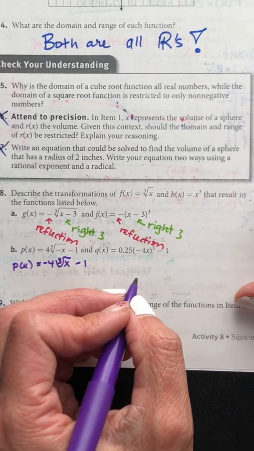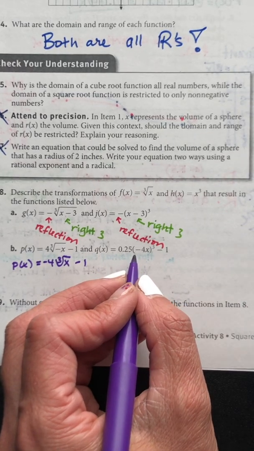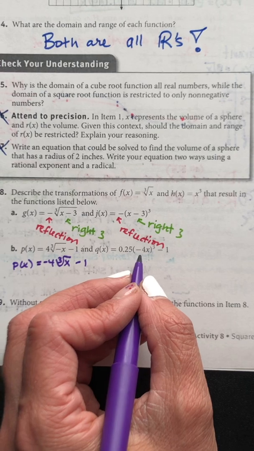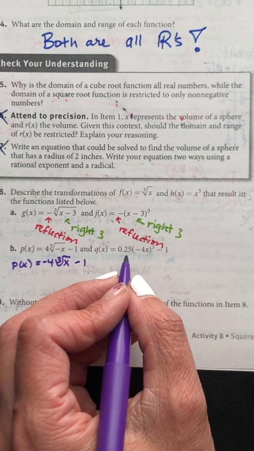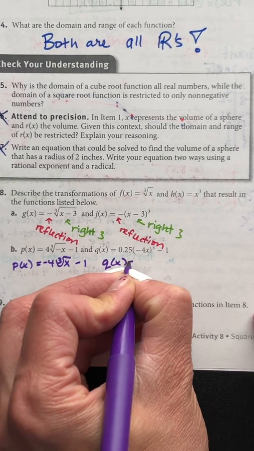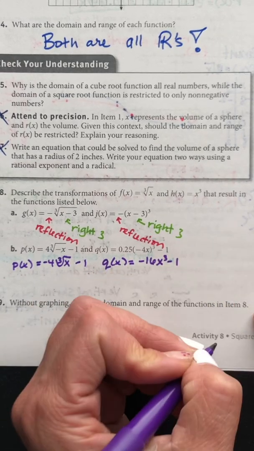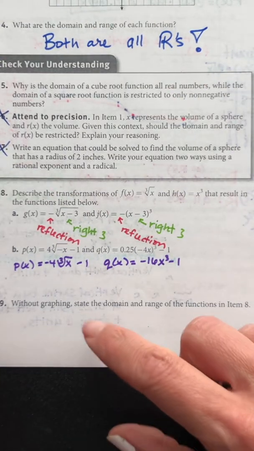Okay, and then same thing here, but if we factor out that -4, we have to cube it, and -4 cubed is -64, and then multiply that by 0.25, and you get -16. So q of x would equal -16 times x minus 1 cubed. So when you do that, it makes it very clear what the transformations are going to be.